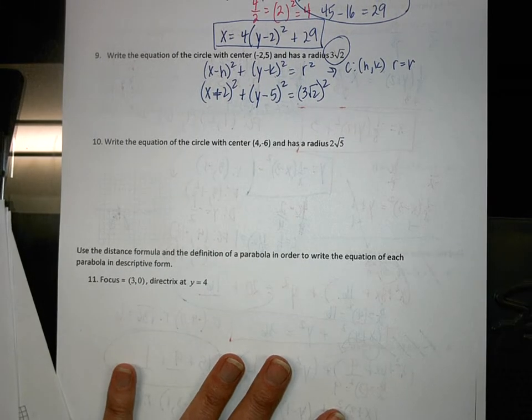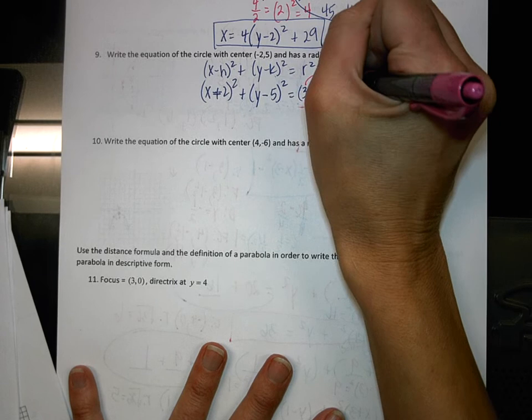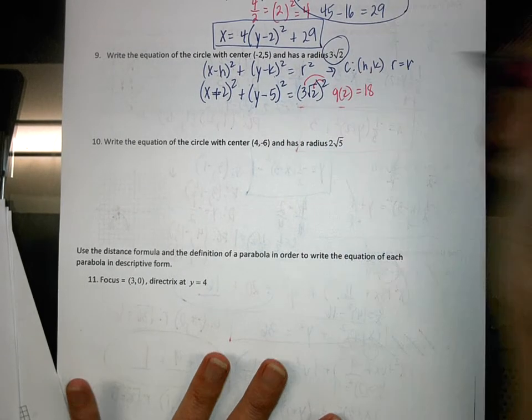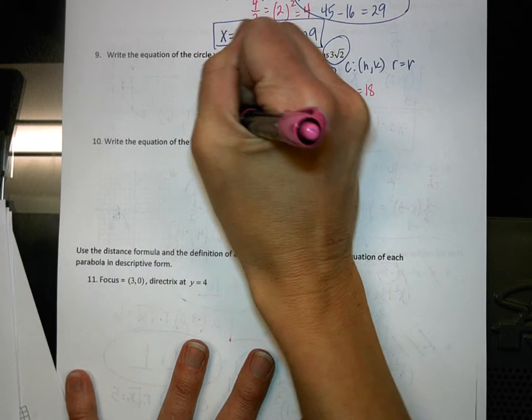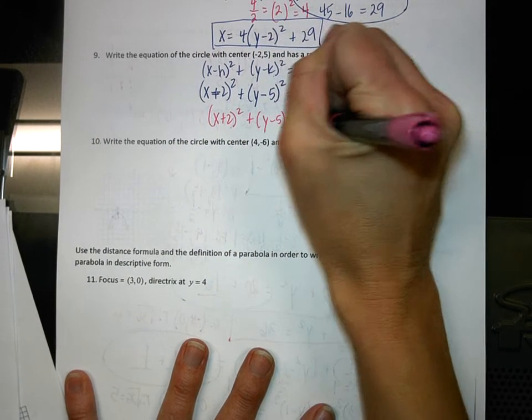And so we need to square that. So 3 squared is 9, and root 2 squared is 2, and 9 times 2 is 18. So my equation ends up being (x plus 2) squared plus (y minus 5) squared equals 18.